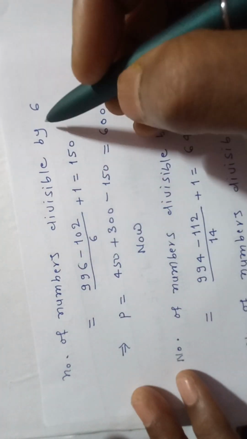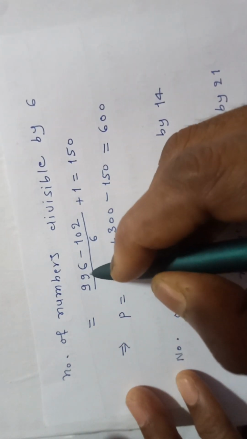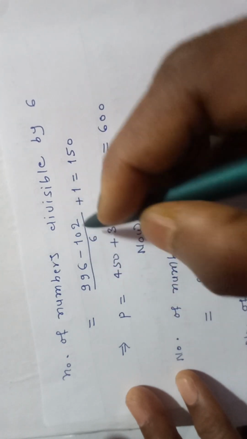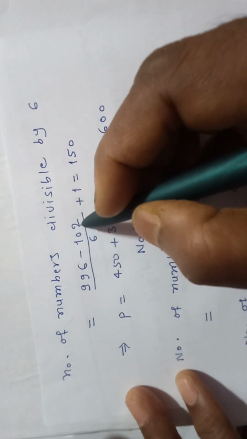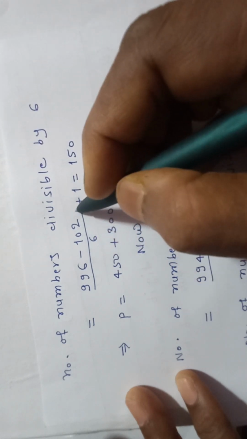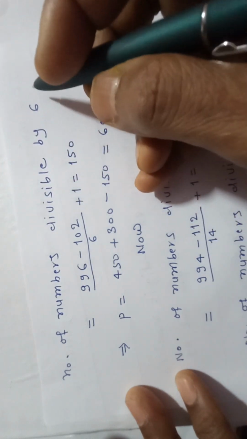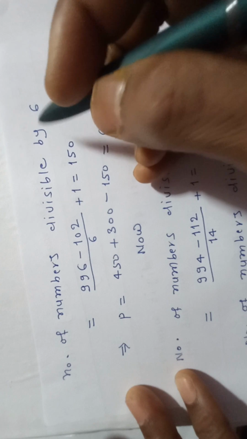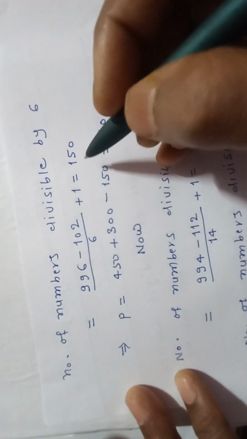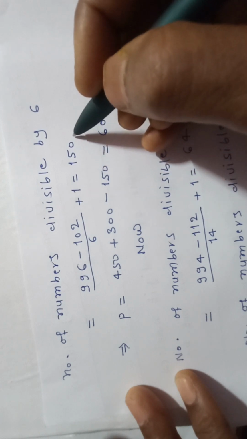Now, number of numbers divisible by 6. The largest number of 3 digits divisible by 6 is 996, and the lowest number of 3 digits divisible by 6 is 102. Again, using the formula to find the number of terms in an AP whose common difference is 6, we find the number of such numbers is 150.